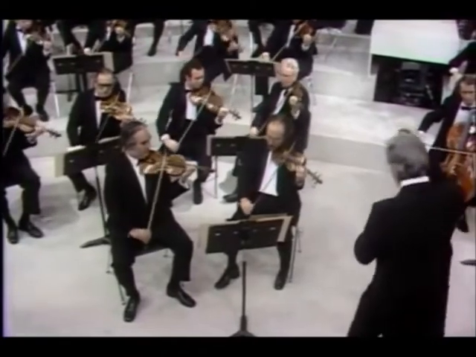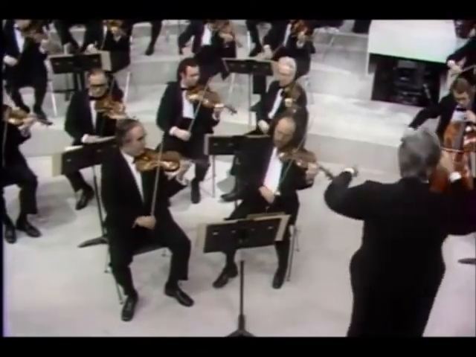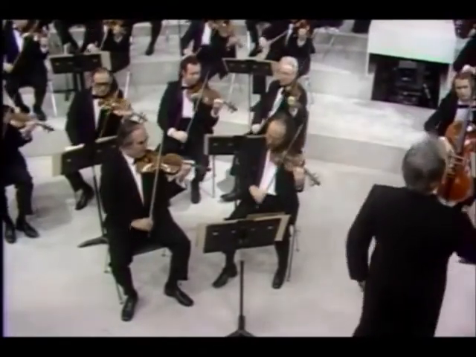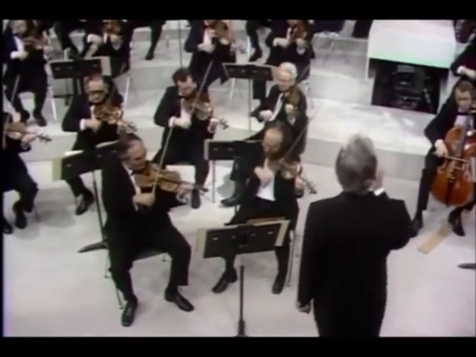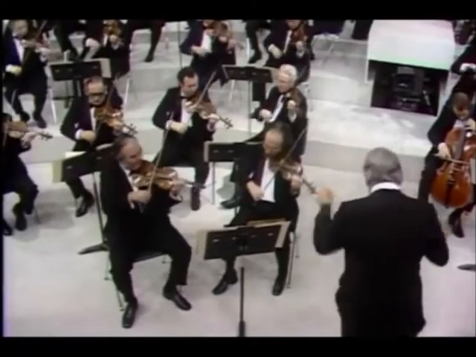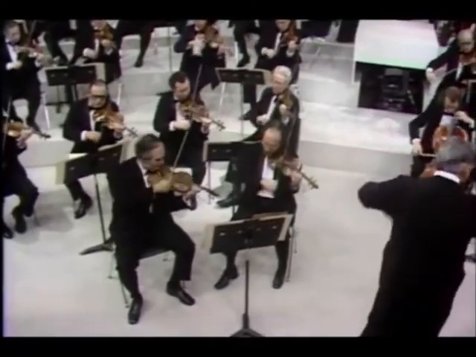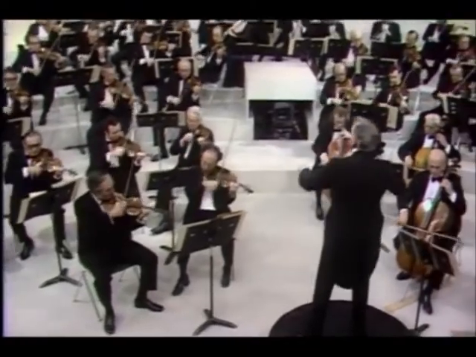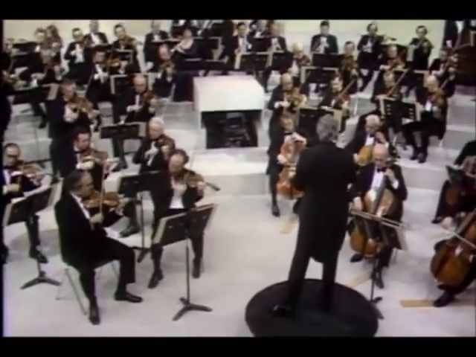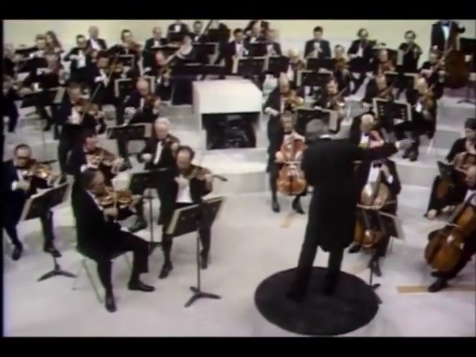Here we go. Transitional. Bridge right there. Modulating to a new key. And when we cadence, there will be a little pause in the music right here.